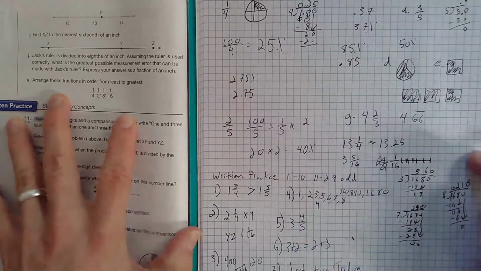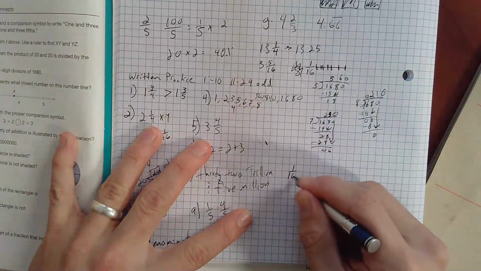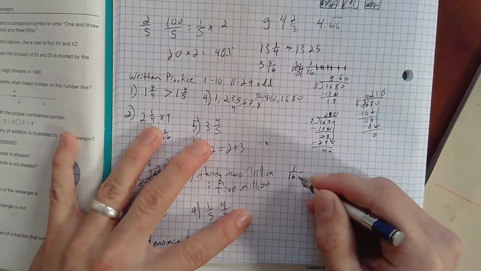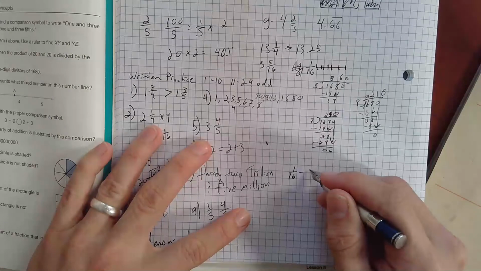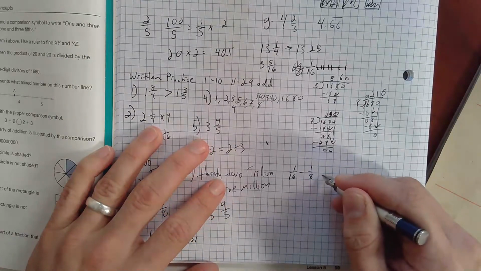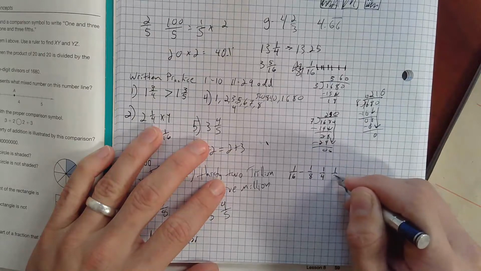Arrange these fractions from least to greatest. Okay, so 1/16 is actually the smallest part, because one part of 16 is a smaller part of the whole than the others. So 1/16, 1/8, 1/4, 1/2. Okay.